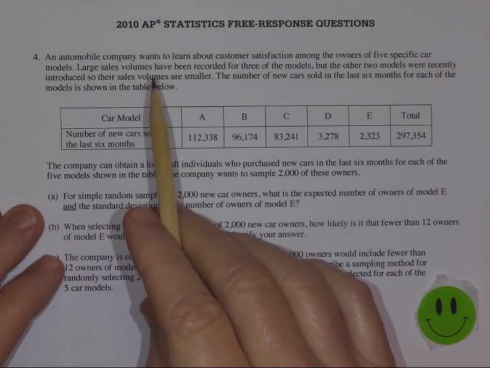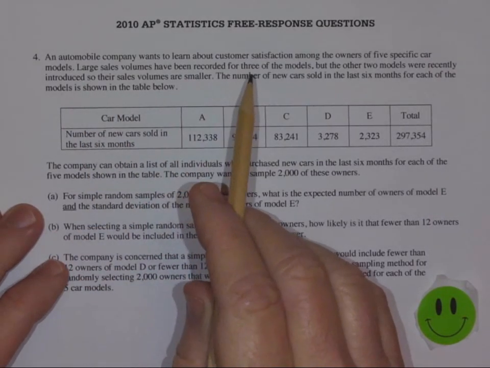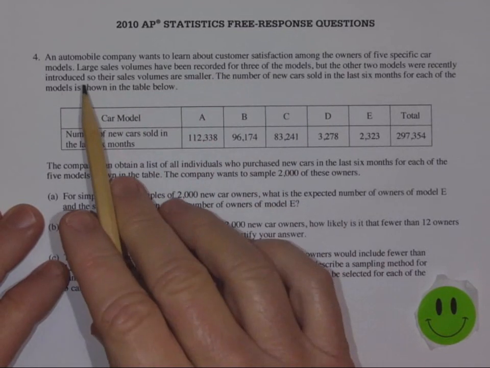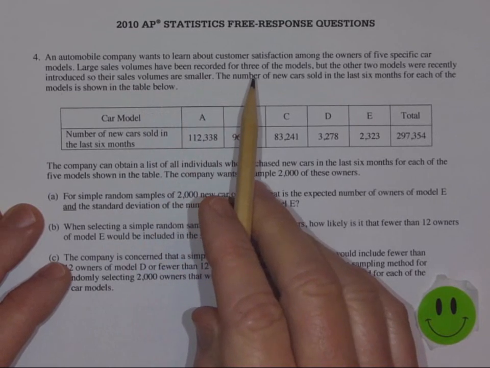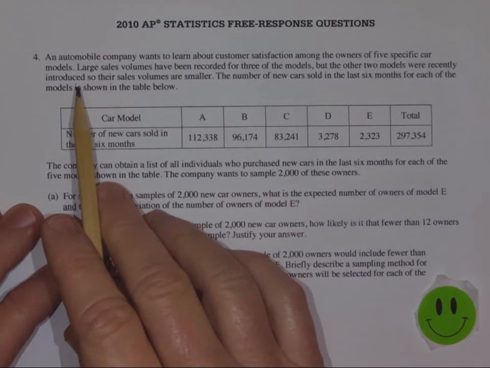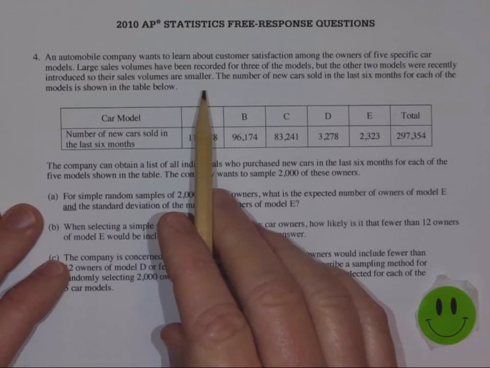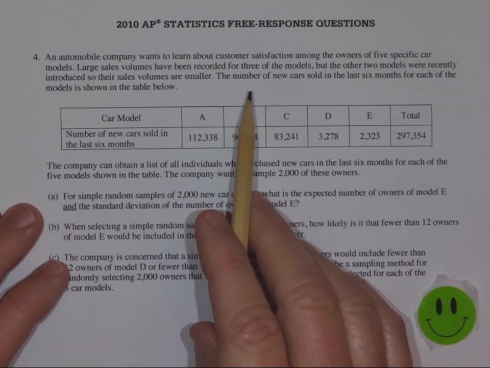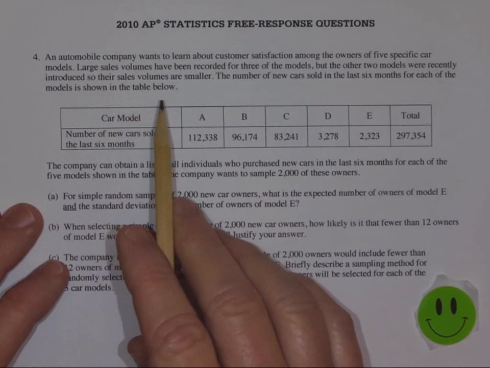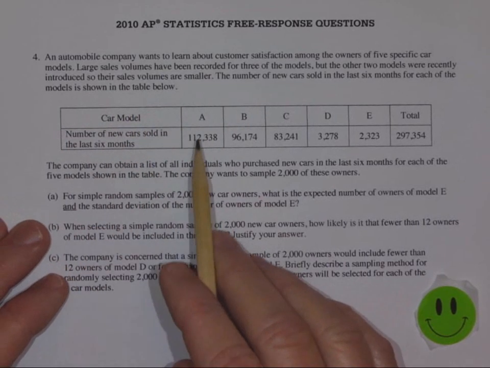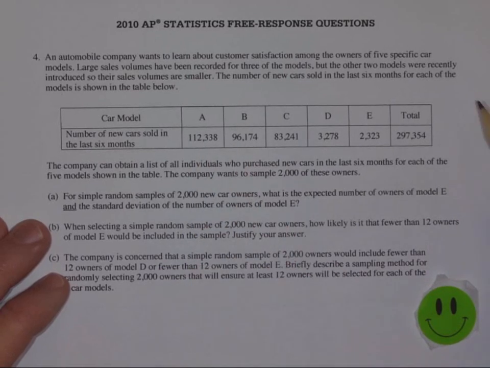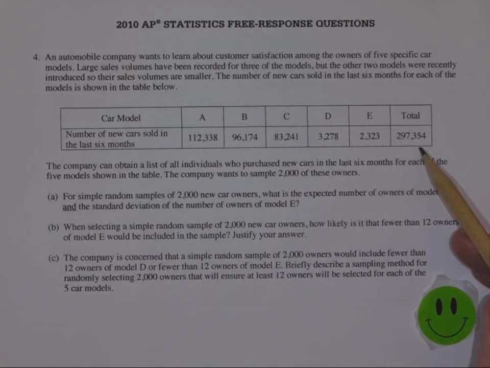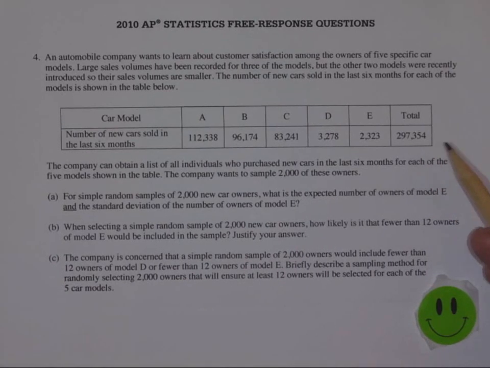An automobile company wants to learn about the customer satisfaction among the owners of 5 specific car models. Large sale volumes have been recorded for 3 of the models, but the other 2 models were recently introduced, so their sales volumes are smaller. The number of new cars sold in the last 6 months for each of the models is shown in the table below. For car model A, there was that many new cars sold, for B and so forth. So a total of 297,354 cars of these 5 models by this company.